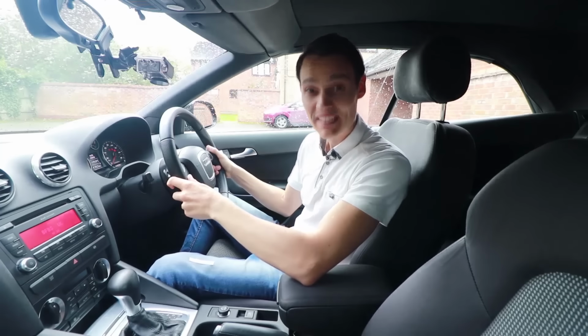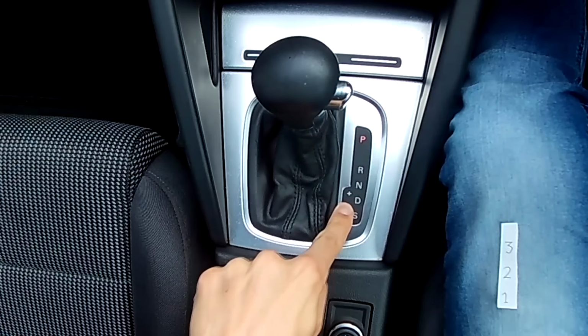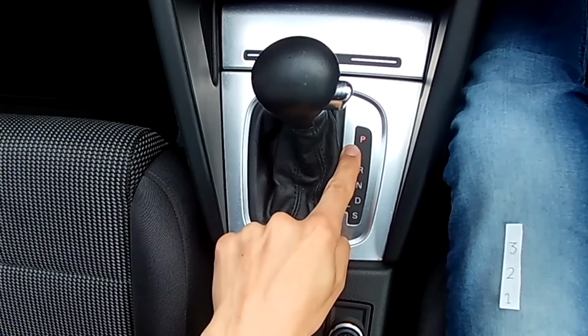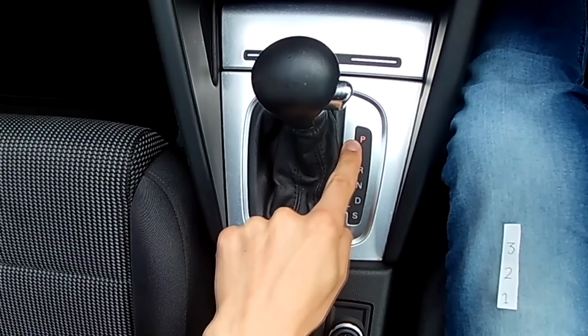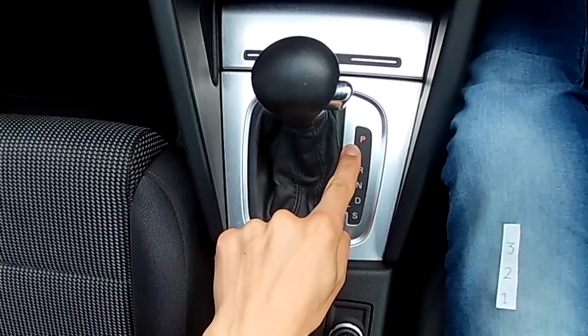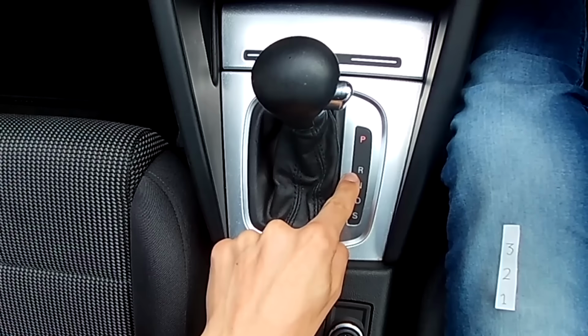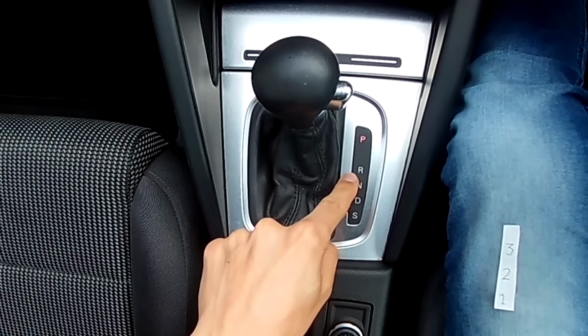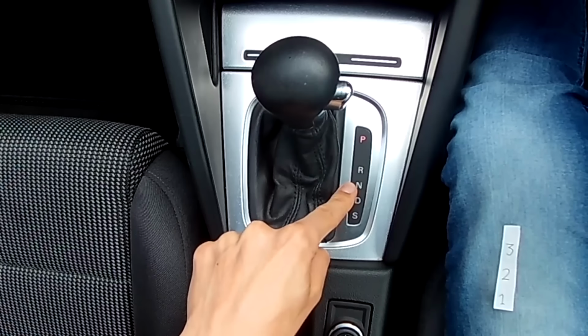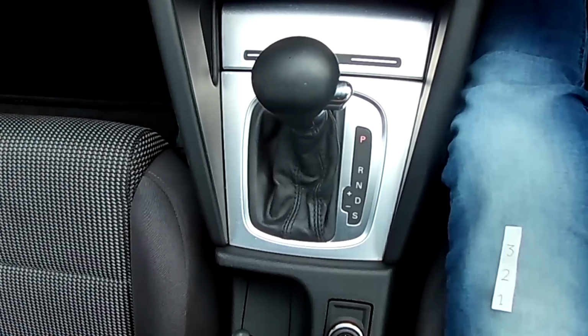Now it's time to talk about the gear selector. You have some letters and sometimes some numbers down the side. P is for park. That means your transmission is locked and the car shouldn't move anywhere, even with the handbrake off. R is for reverse. Reverse is reverse. N is for neutral, which means that the engine is no longer connected to the wheels. It's not connected to the wheels through the transmission.